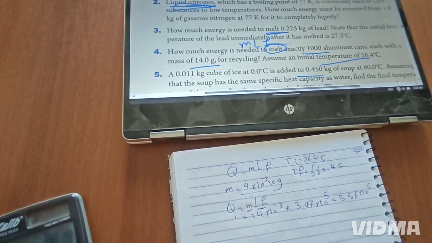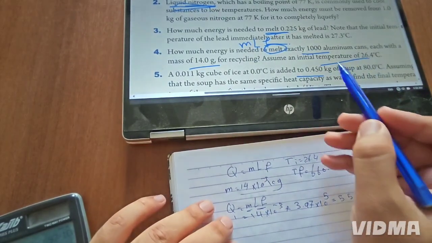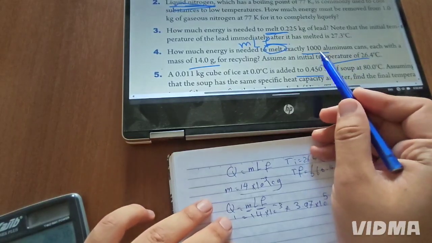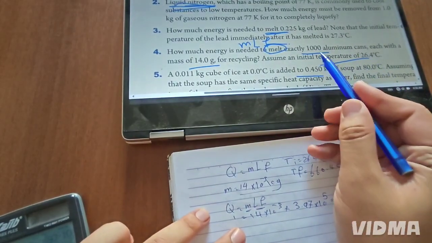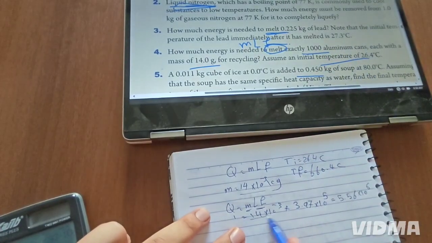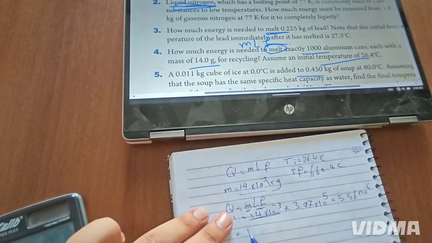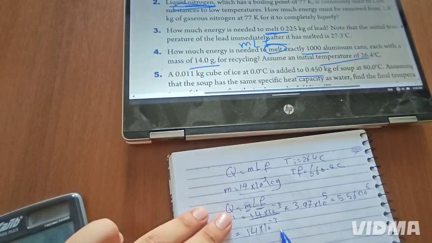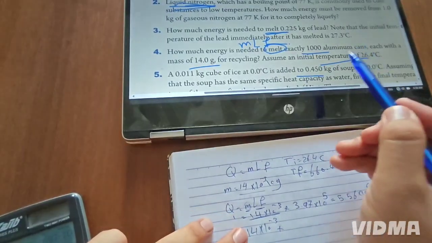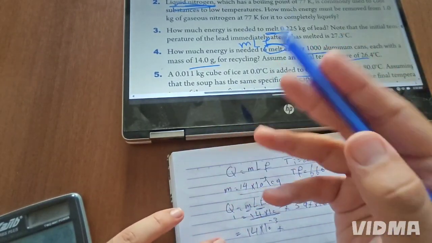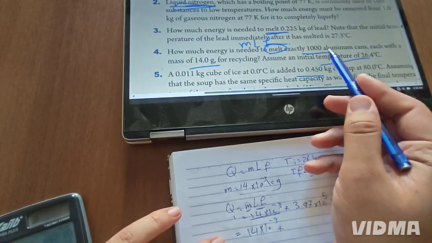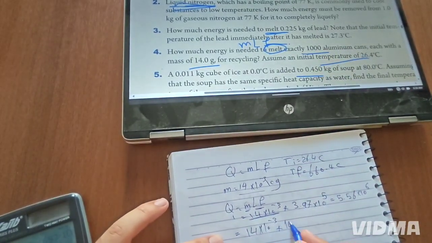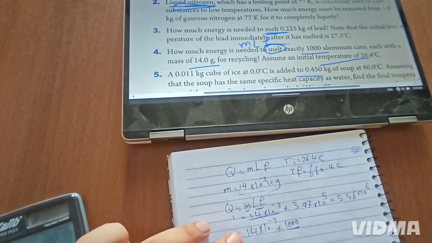I forgot one thing. Look in here, the question gave us the number of the aluminum: 1,000. Because you have 1,000, you have to multiply this number of the aluminum with the mass, which was 14 times 10 power negative 3. Don't forget this number, or you get a wrong answer.